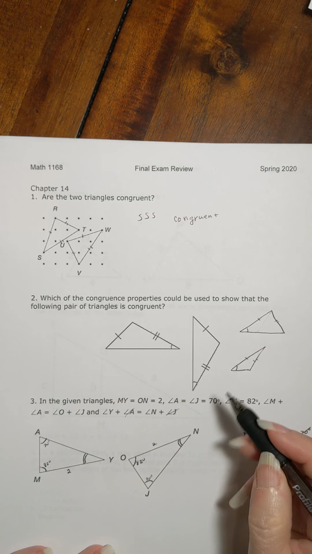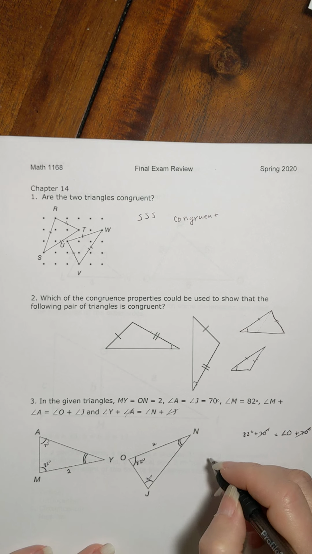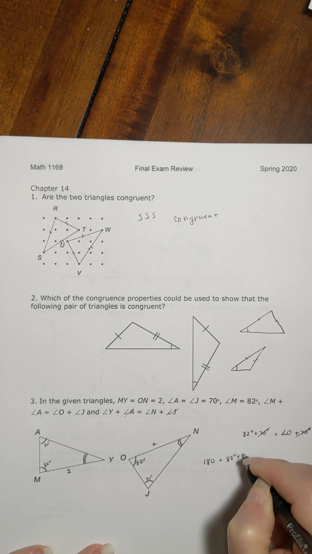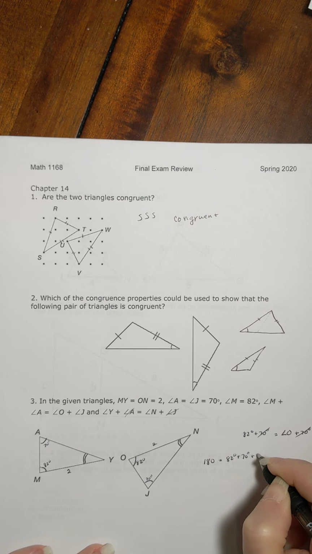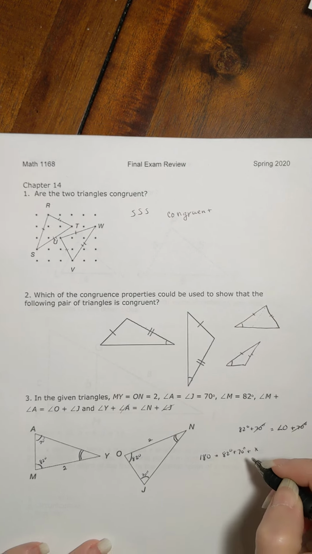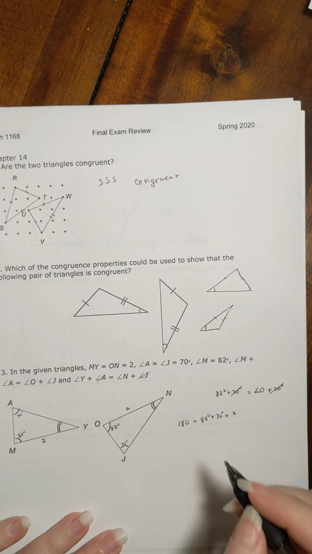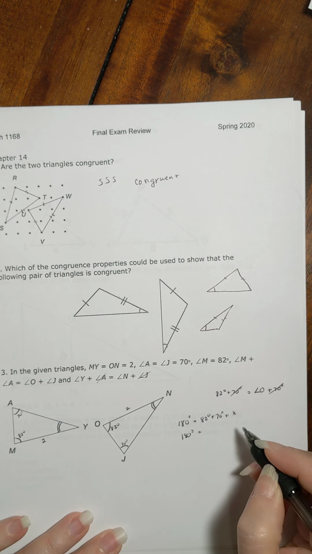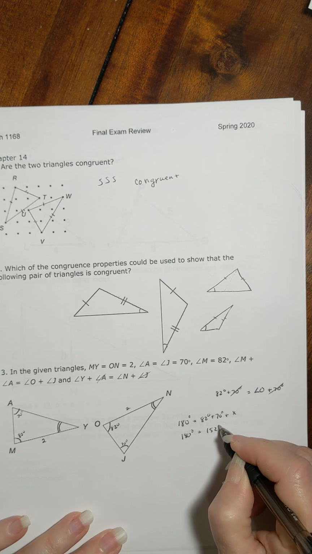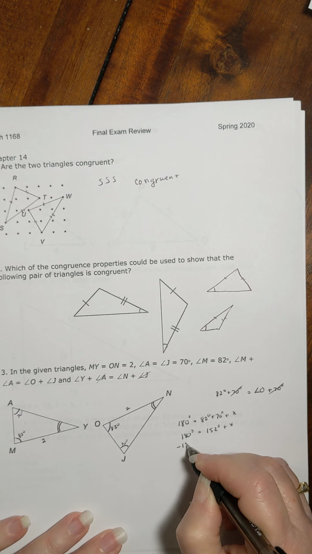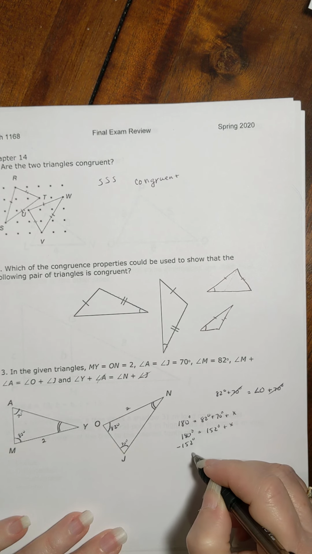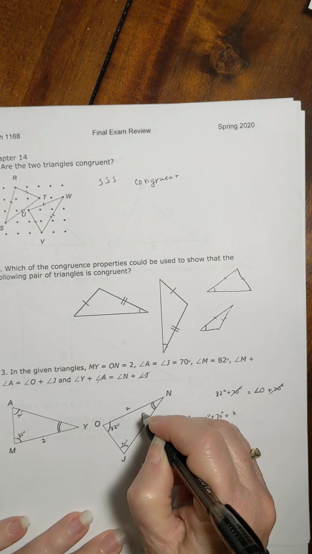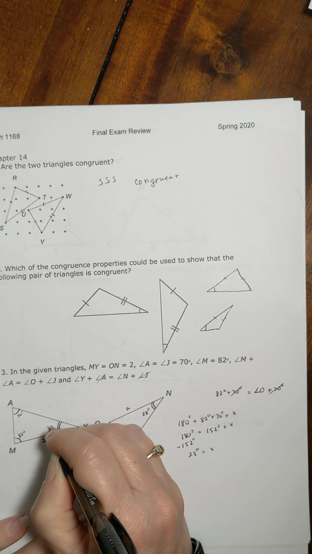And so I could actually figure out what this angle is, because 180 is equal to 82 degrees plus 70 degrees plus X, or angle N, or whatever you want to call it. And so that would be 180 degrees is equal to 152 plus X, and then subtract the 152, and I get 28 degrees is equal to x. So these are both equal to 28 degrees.